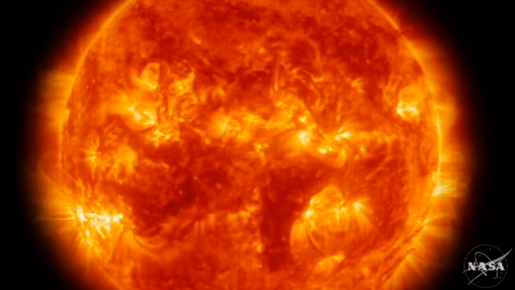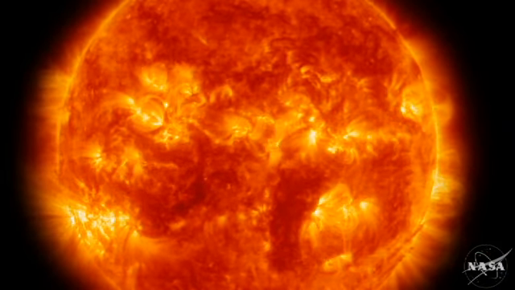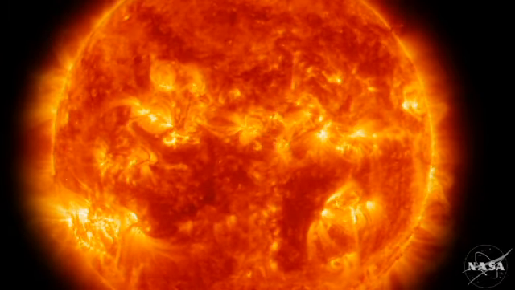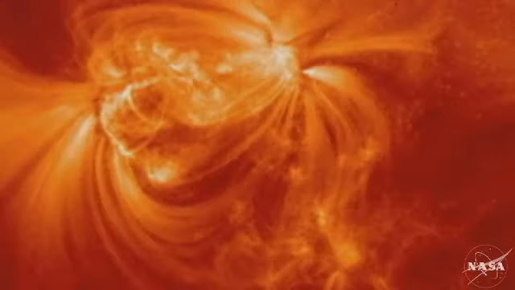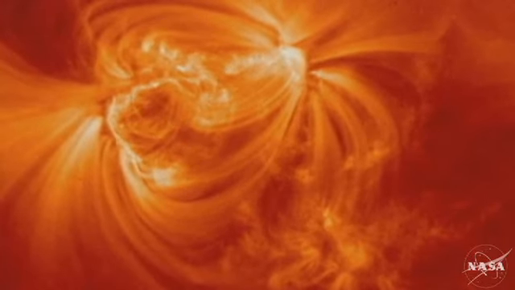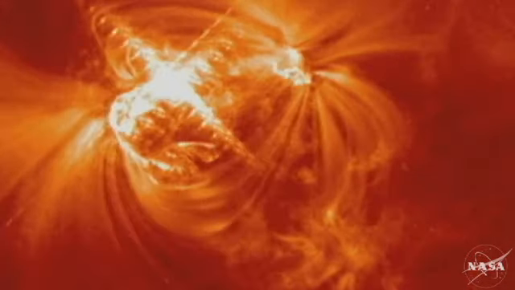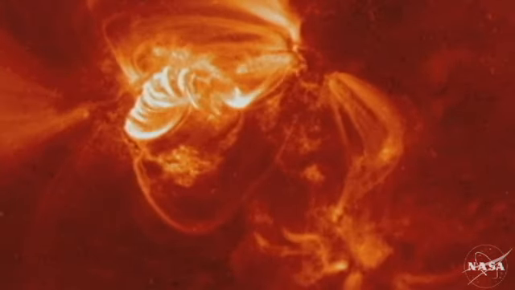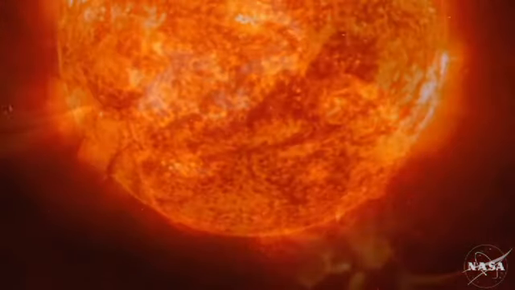Magnetic fields that cause sunspots are also the catalyst for solar storms such as solar flares and coronal mass ejections, or CMEs. Flares occur when considerable amounts of magnetic field energy are suddenly converted to heat and light. The subsequent blast sends out electrically charged particles into the solar wind.